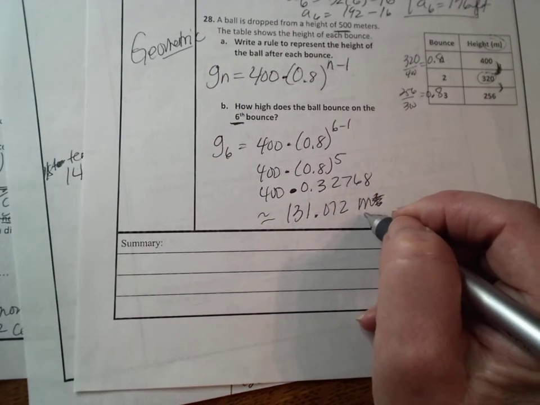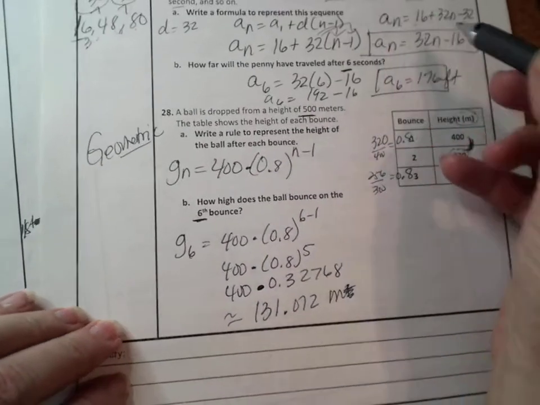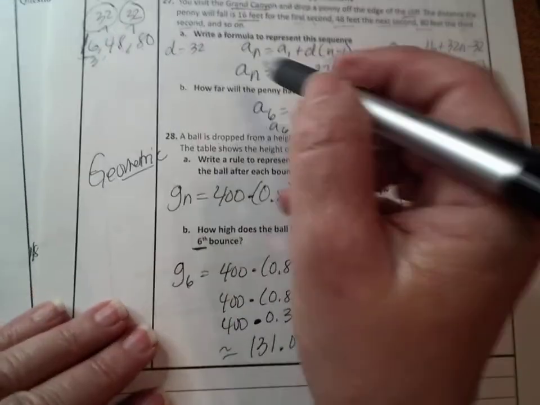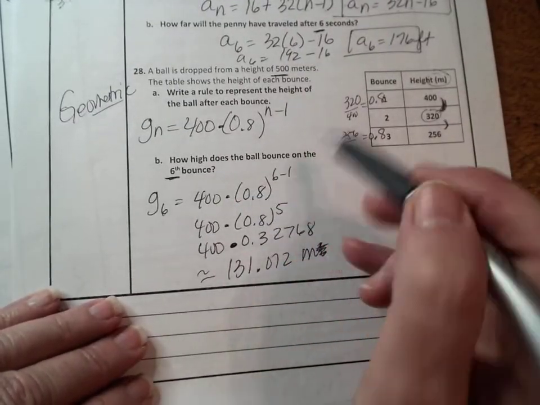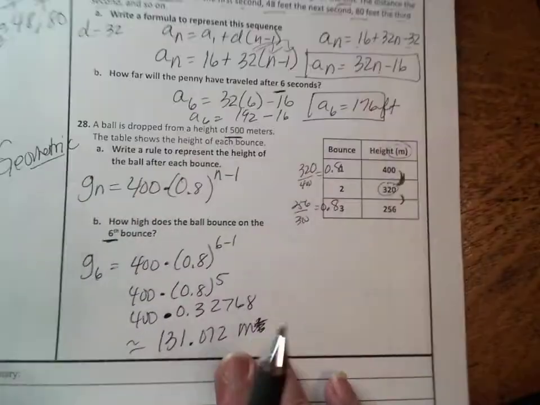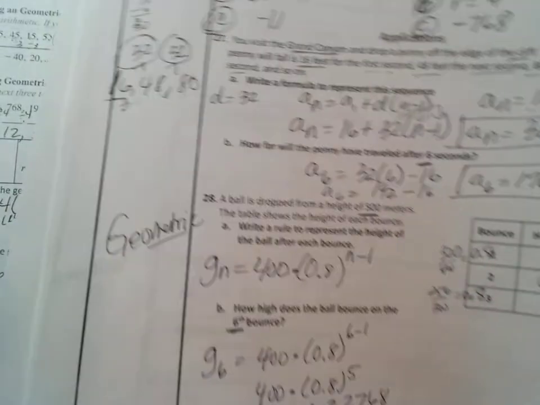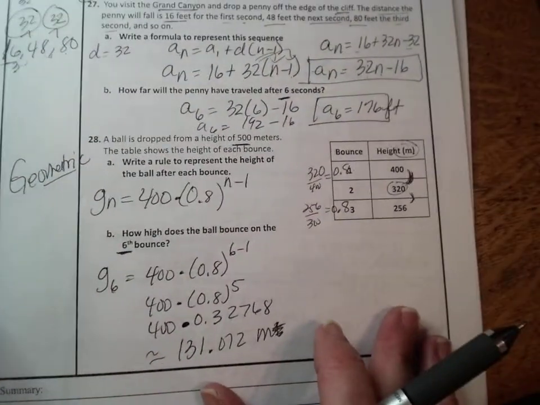Okay, all right, so applying: knowing where you're starting, knowing the common difference or the common ratio, and then plugging into the formula. Use your formulas when you work on Delta Math, or any practice that I've given you.